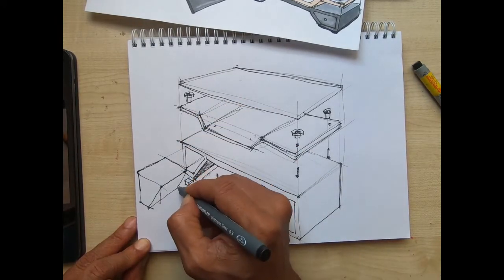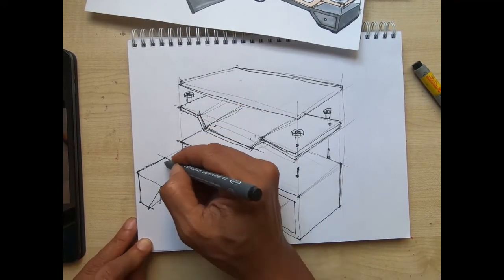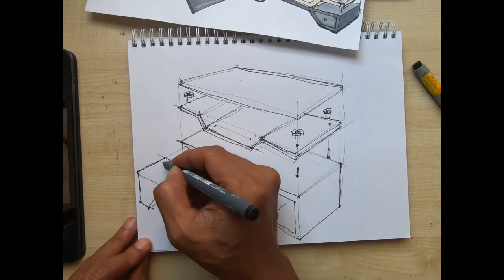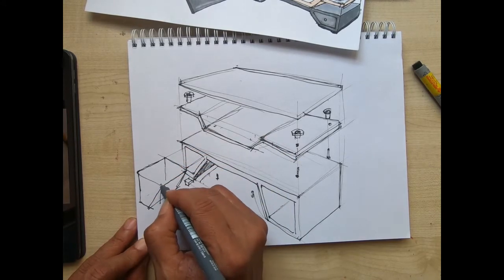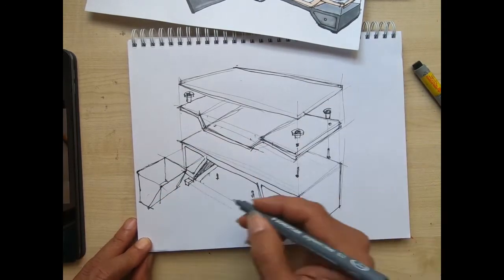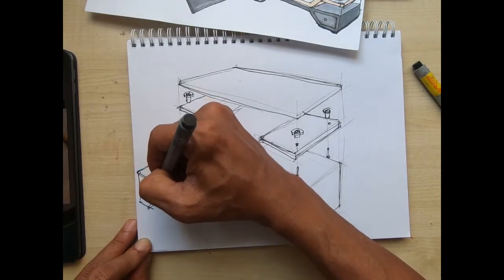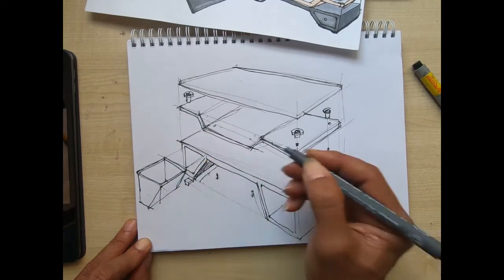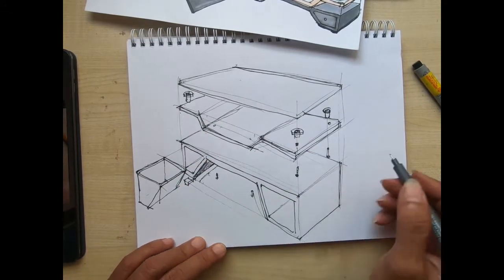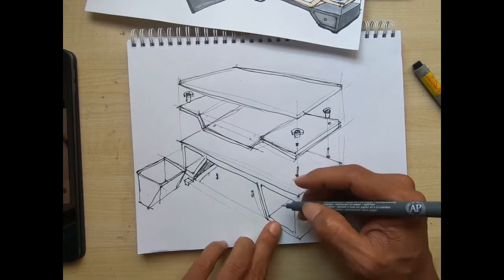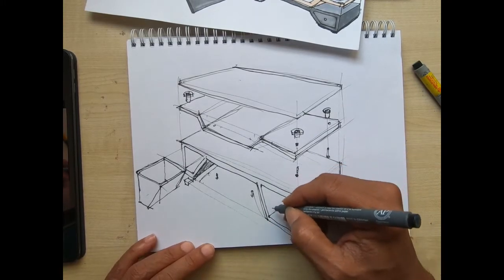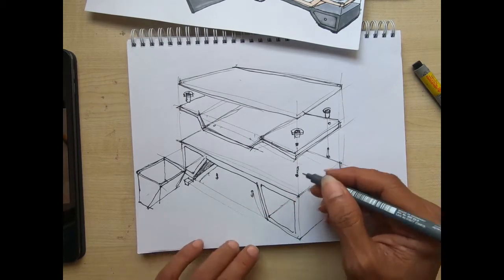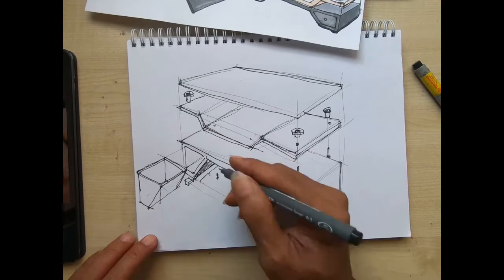So this is the drawer. So it is out, more or less. Just give some thickness to the drawer a bit. Alright, so you can keep one drawer in if you want to, but normally people will explode it together. But we're not gonna show that. Just show one part is good enough.